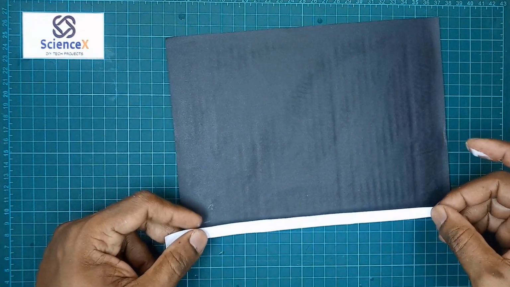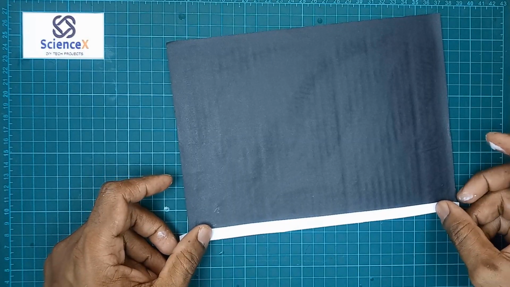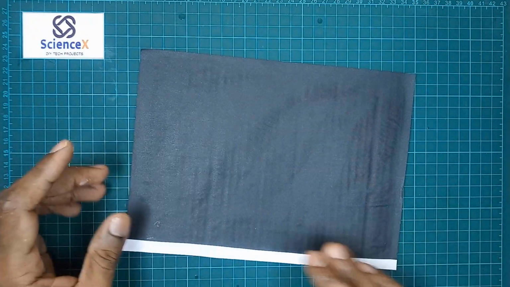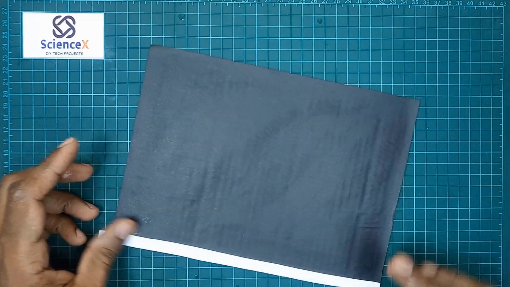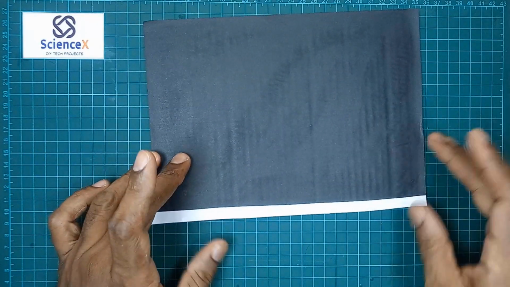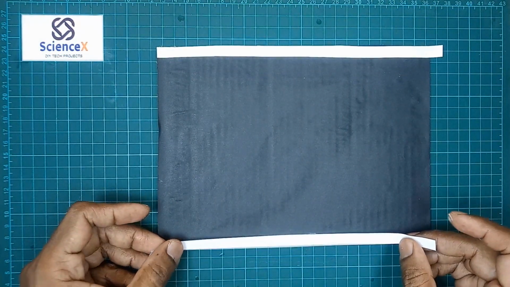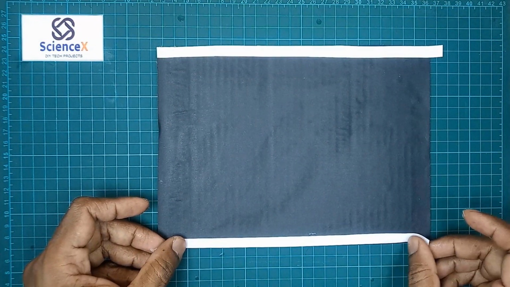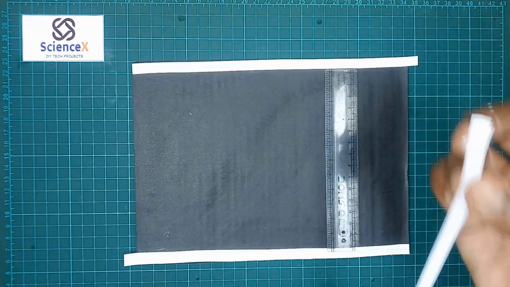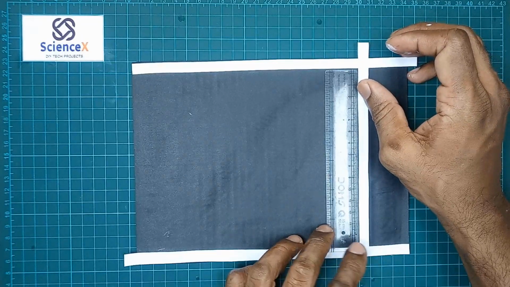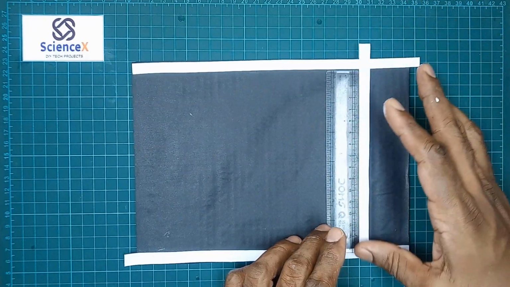Then I took white color paper, cut it into 0.6 centimeter width, and pasted it on both corners. So here I pasted one corner. Now it looks like the road environment. On the other corner I also pasted a white color strip of 0.6 centimeter, and then I made markings with the scale to make the zebra crossing. Here also I pasted one strip of white color paper.